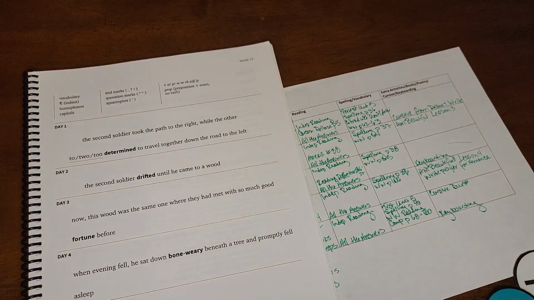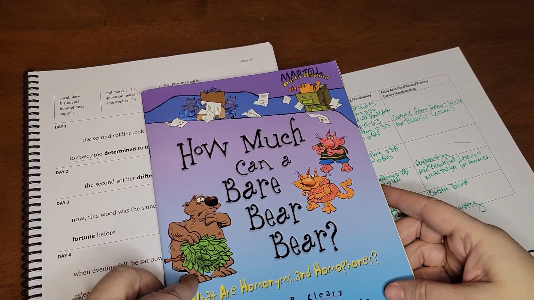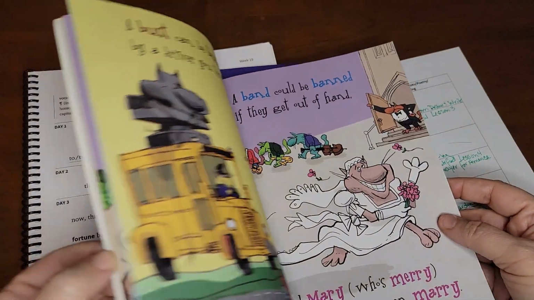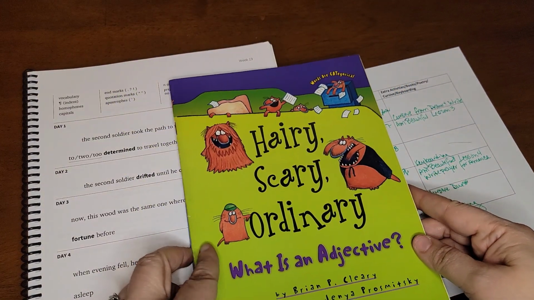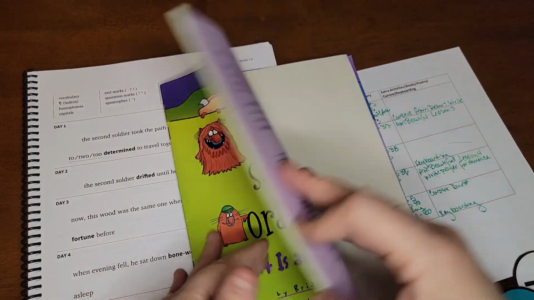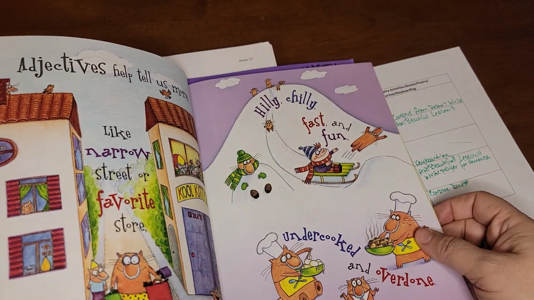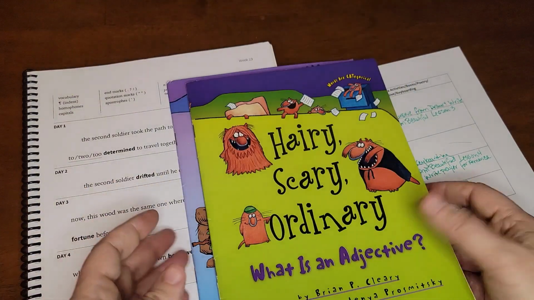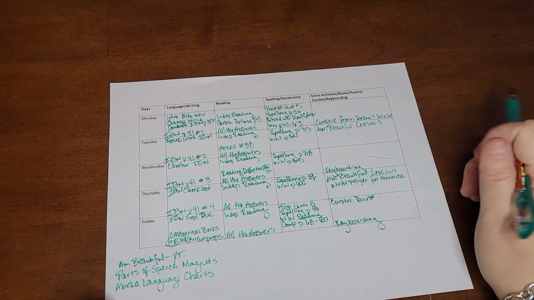If the week looks like we need to do our categorical books, we will be reading How Much Can a Bear Bear, which is all about homonyms and homophones. These are just very cute, quick picture books. And then we will read Hairy, Scary, and Ordinary: What Is an Adjective? Again, just cute picture books to really drive home the point of different parts of speech. This is now the basic outline that I have for the week.